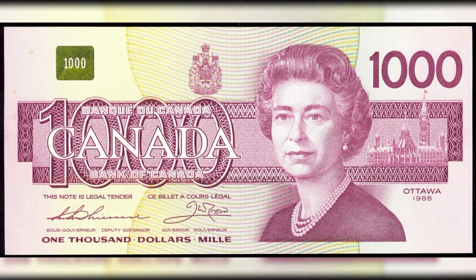This note used an engraving based on a portrait of the Queen taken by photographer Anthony Buckley. The line work in the engraving used intaglio printing, made by cutting the design into the printing surface, as a security feature.